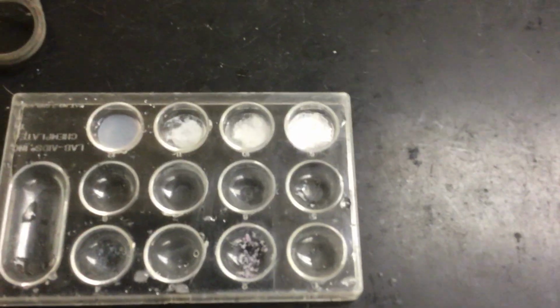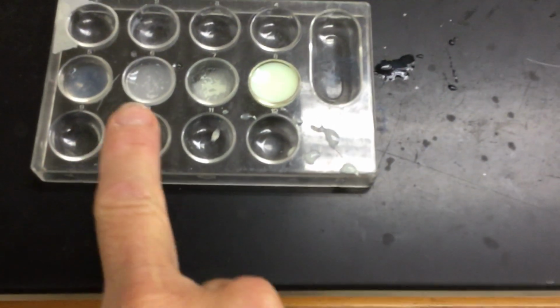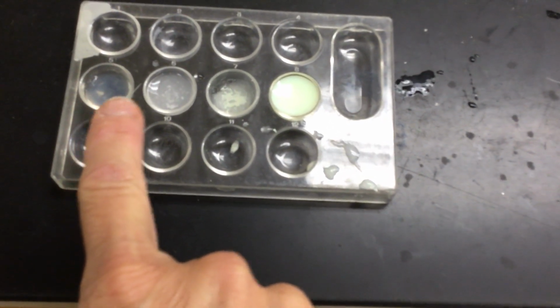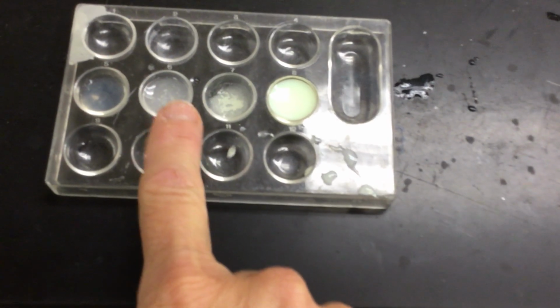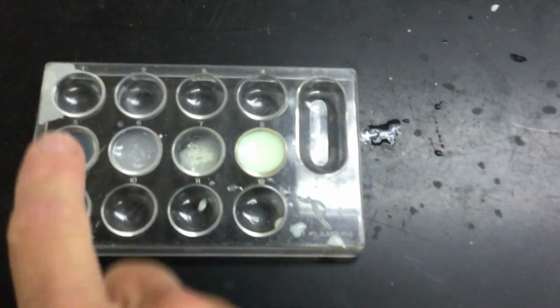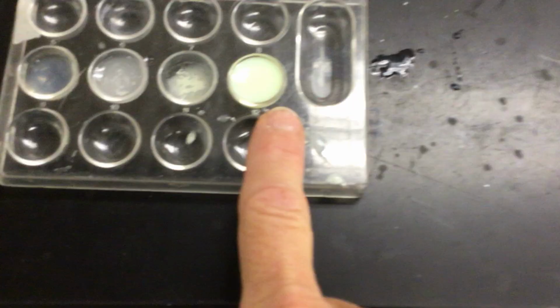Then in part 4, we're putting potassium fluoride, potassium chloride, potassium bromide, and potassium iodide in the different wells. And to that, we're adding silver nitrate. So here are these 4, and this time I did it in the middle. Okay, so again, here we go across: potassium fluoride, potassium chloride, potassium bromide, and potassium iodide.